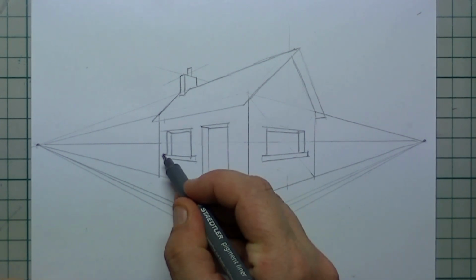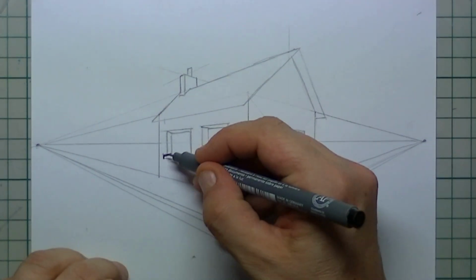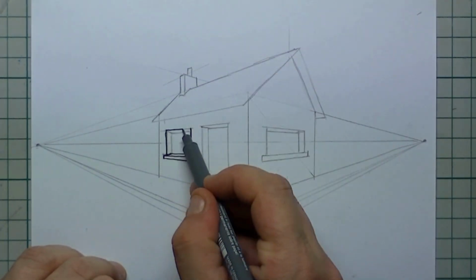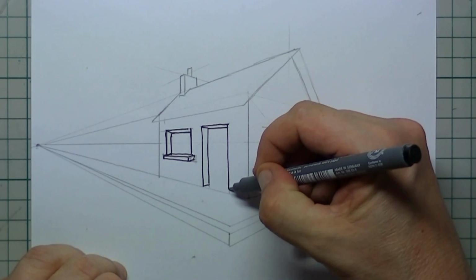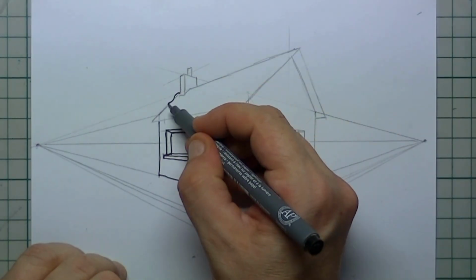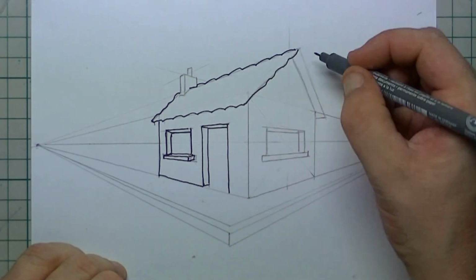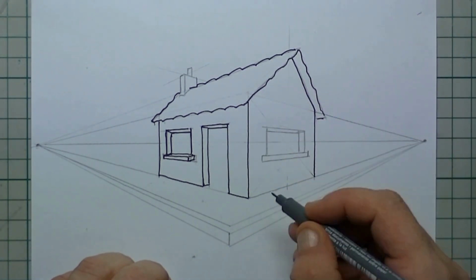Since I'm drawing, I want you to show what we have been drawing now. So I'm taking my black pen, it's a fine liner, and let's have a look at what we've been drawing. We've been drawing this roof, like this. The roof is a little bit bigger than the house.